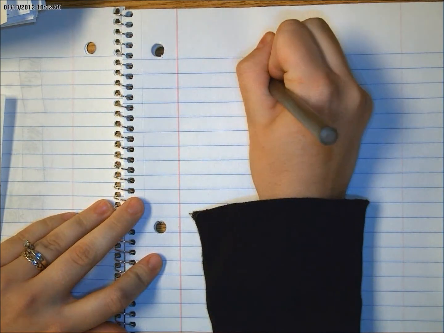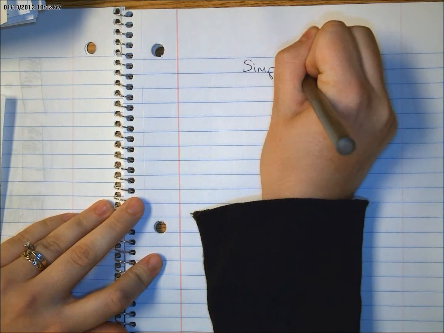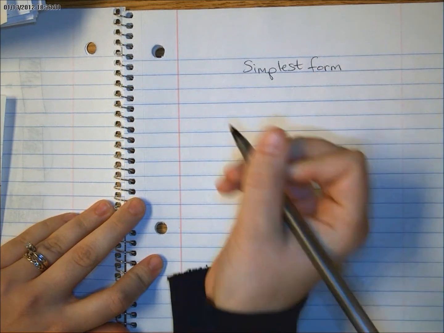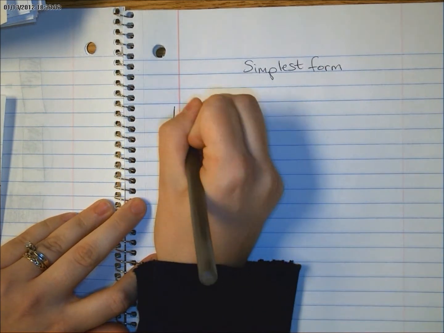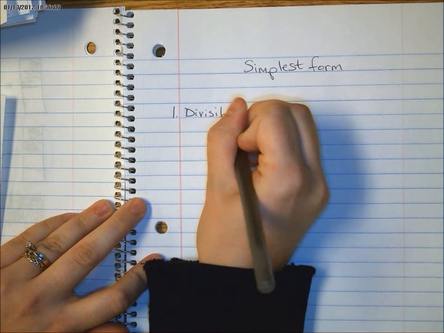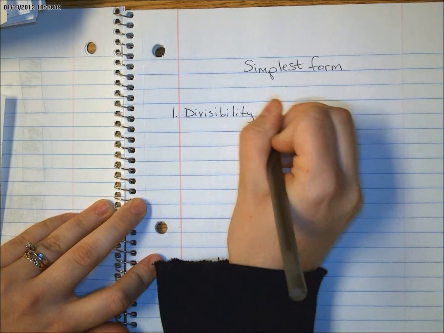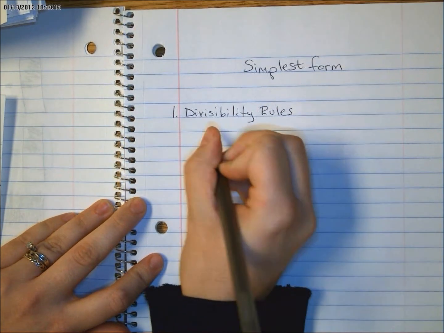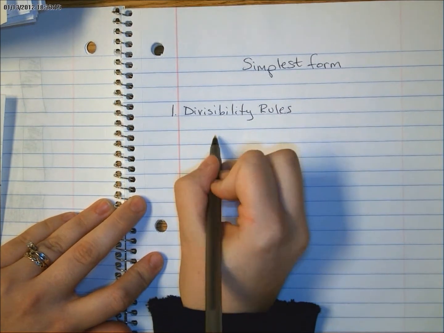Alright, so we're going to spend some time talking today about simplest form. Now, simplest form has two different ways to find it. The first is divisibility rules. This is where we use our rules, like for 2, 4, 6, 8, 10, and so on, to be able to make simplest form of fractions.